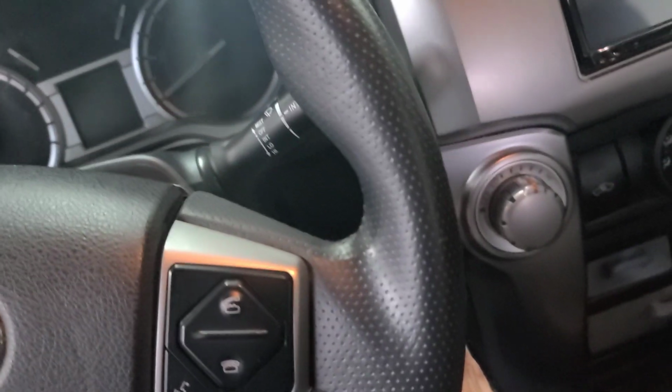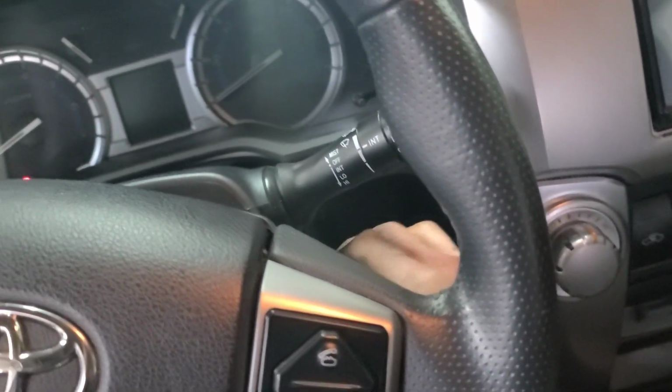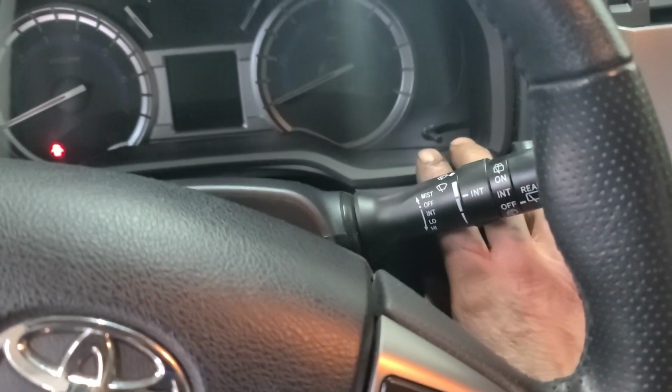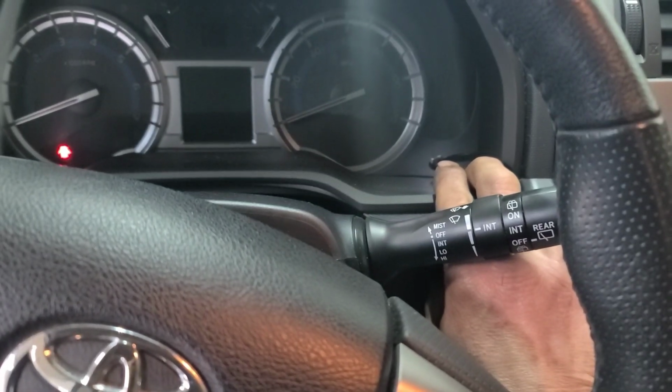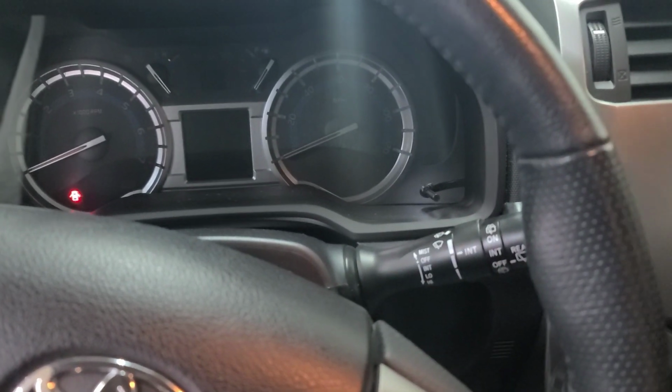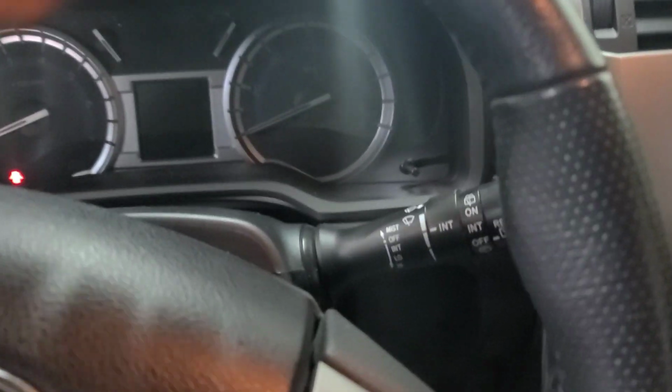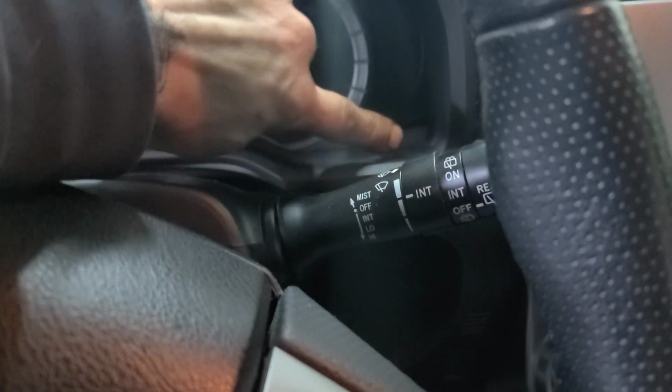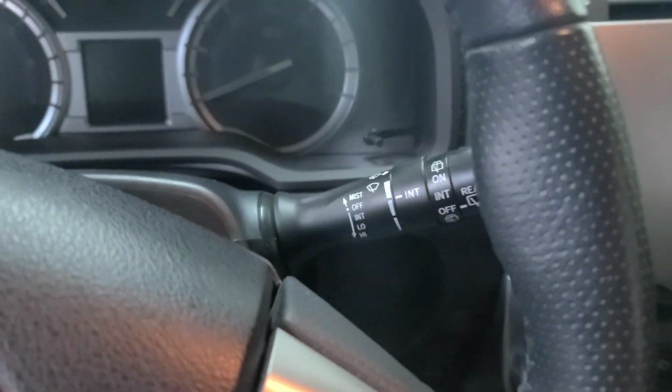Now, when you turn the key, you're going to do it again to the on position, 2 clicks. But while you do that, you're going to hold down this button. Let me do that real quick and then I'll show you what happens. So you're going to hold down this button and then turn the key 2 clicks. So let me do that real quick.